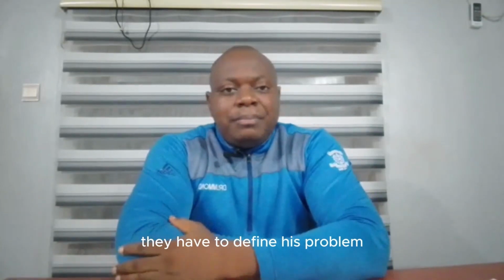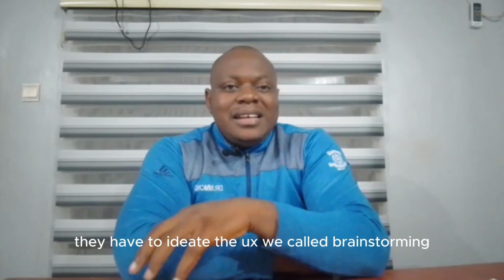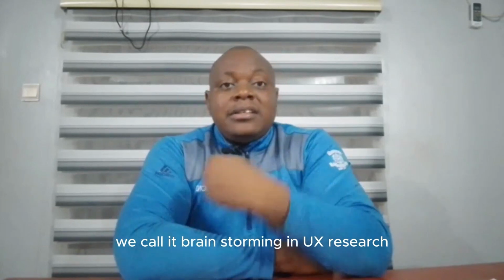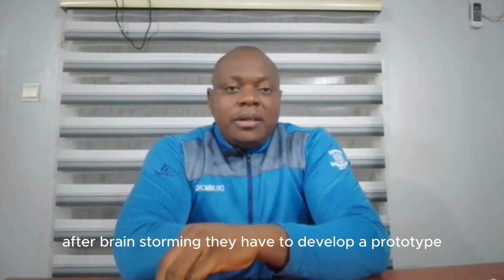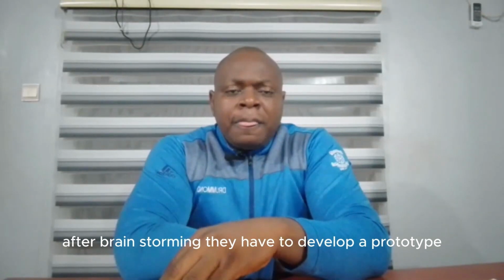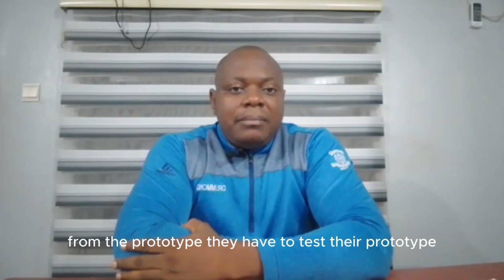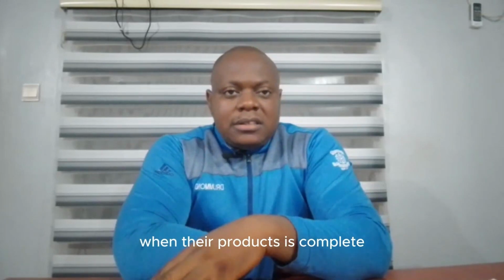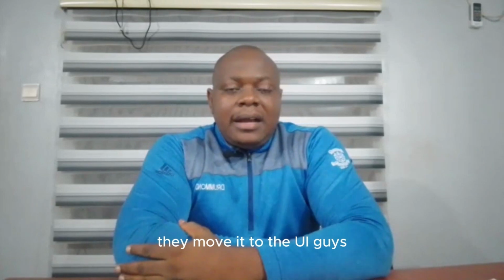They have to define his problem. Then, after defining his problem, the next step is to ideate. We call it brainstorming in UX research. After brainstorming, they have to develop a prototype. From the prototype, they have to test it. When their research is complete, they move the product to the UI guys.